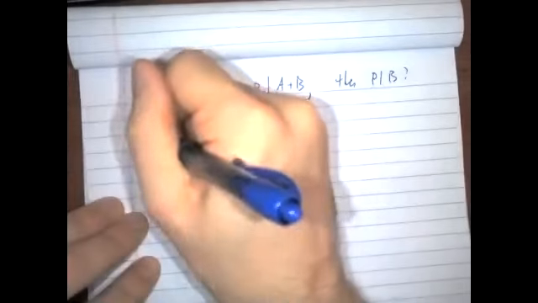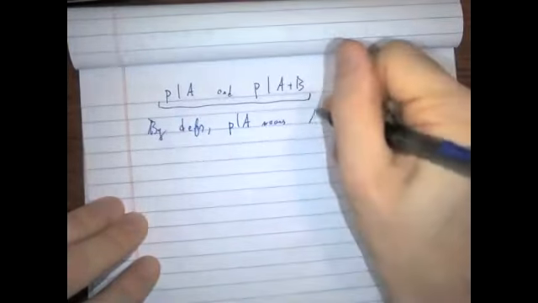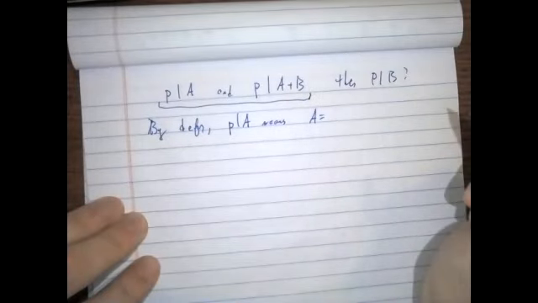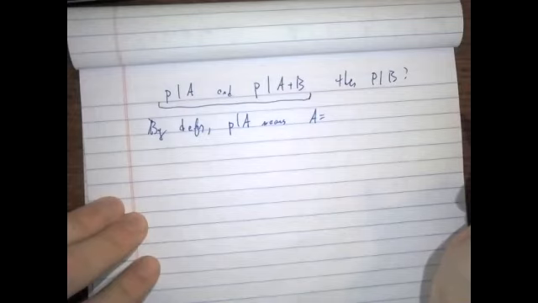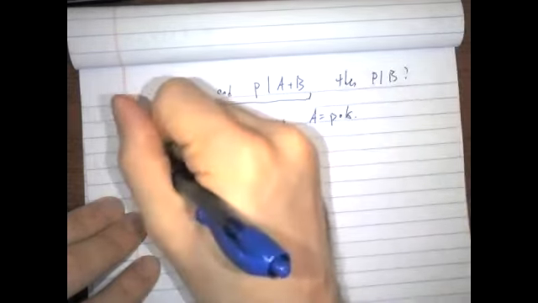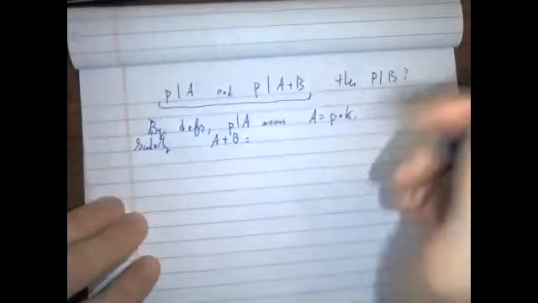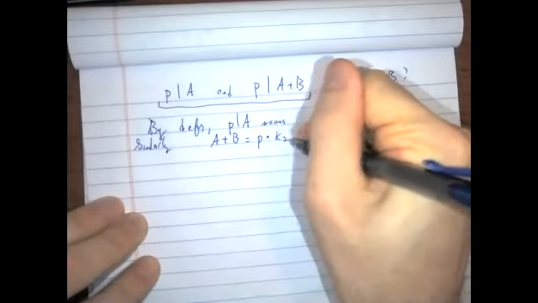So by definition, P divides A means A is equal to P times K. Similarly, A plus B must be equal to P times K2.